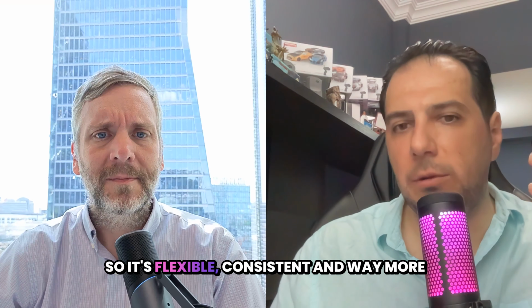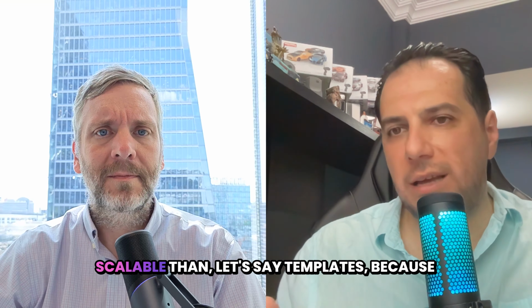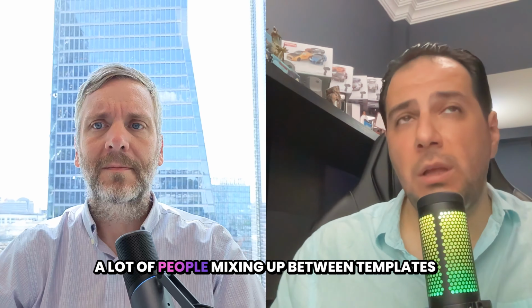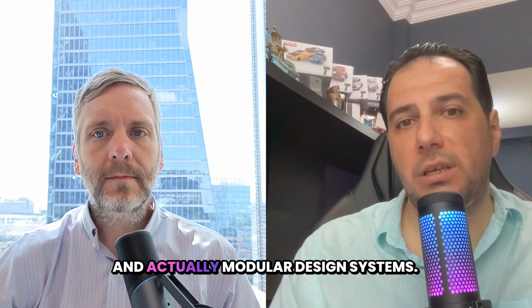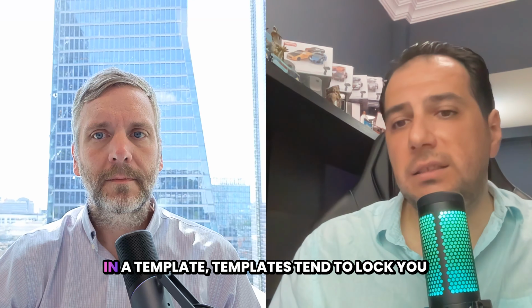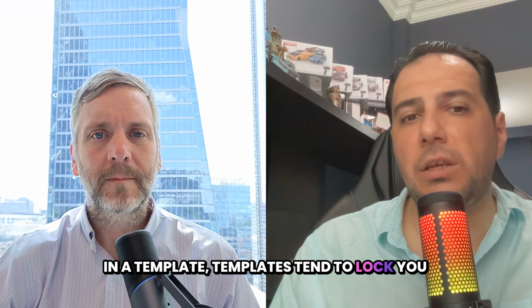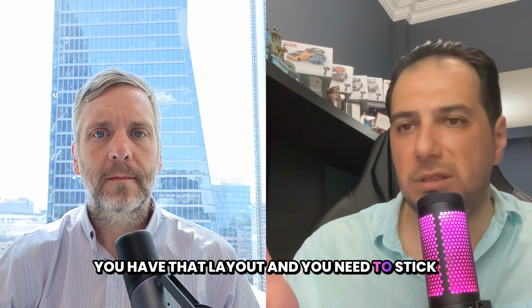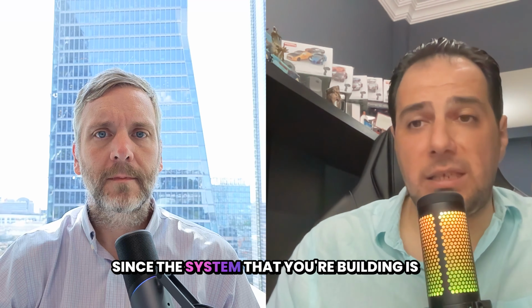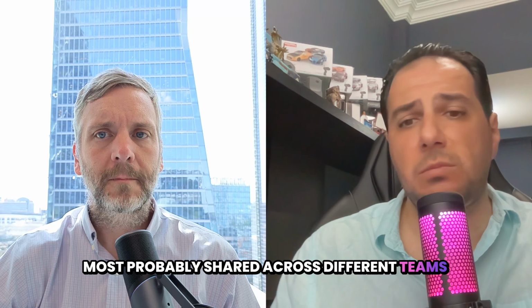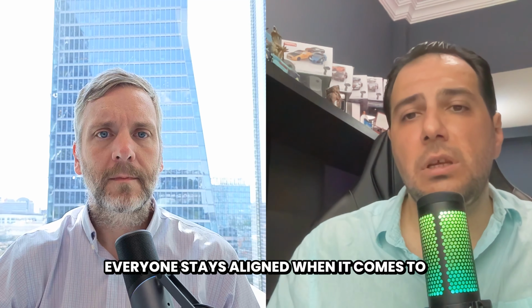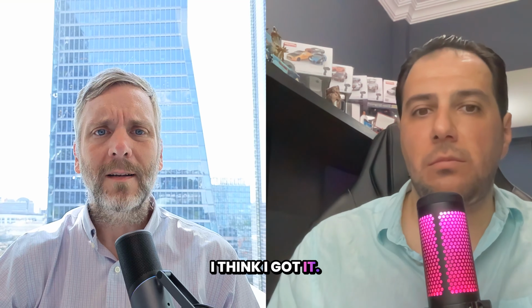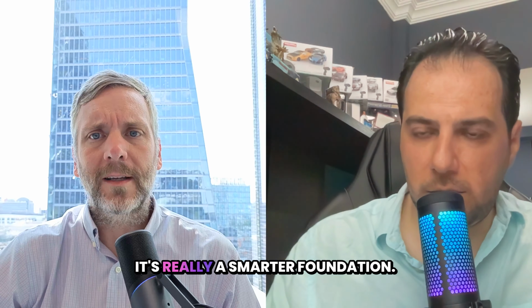Exactly. It's flexible, consistent, and way more scalable than, let's say, templates, because a lot of people mix things up between templates and actual modular design systems. Templates tend to lock you into one layout. You have that layout and you need to stick with it. You can play around a bit, but it is the same template. But since the system you're building is most probably shared across different teams like design, development, and content, everyone stays aligned when using a modular design system. Okay, I think I got it. It's not a drag and drop. It's really a smarter foundation.